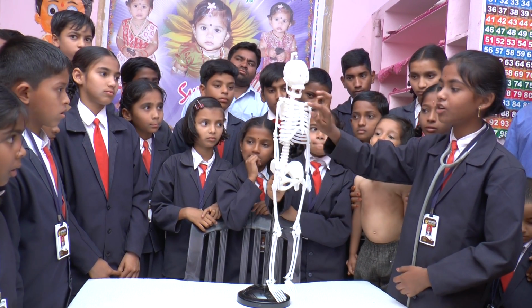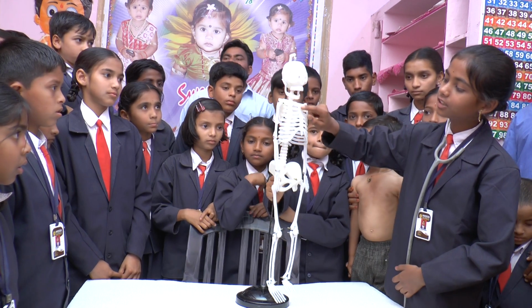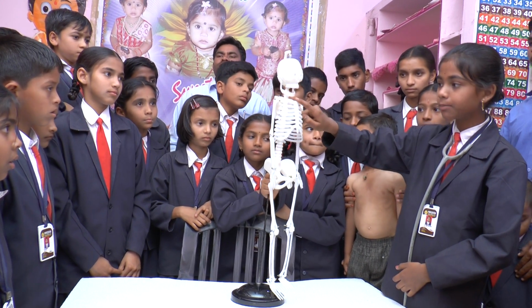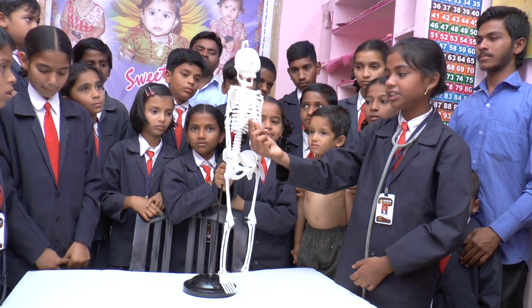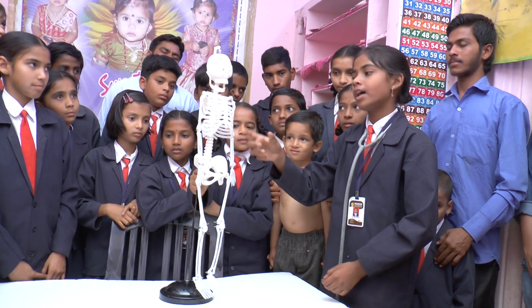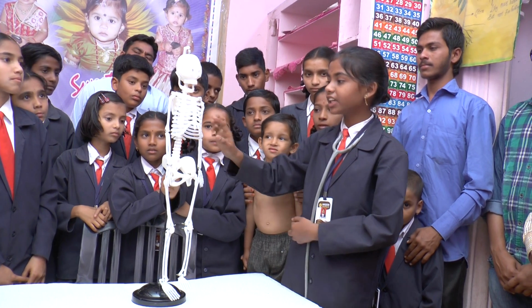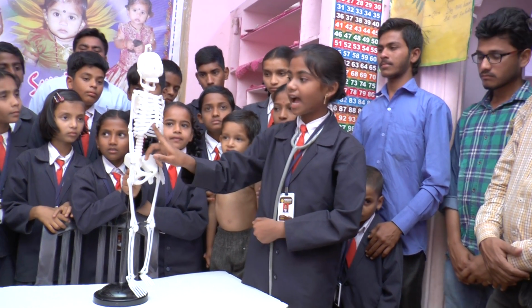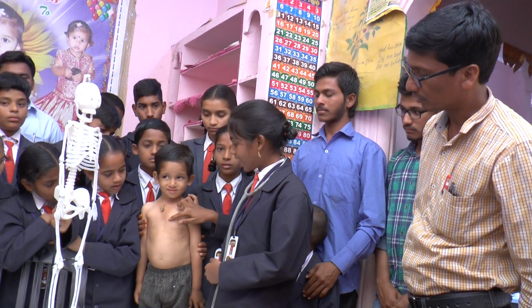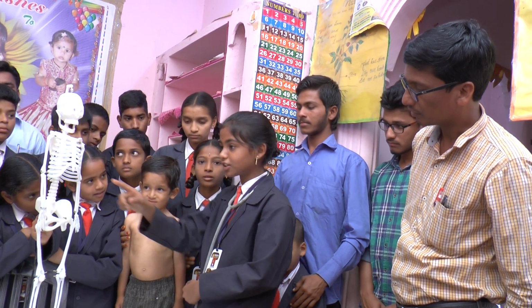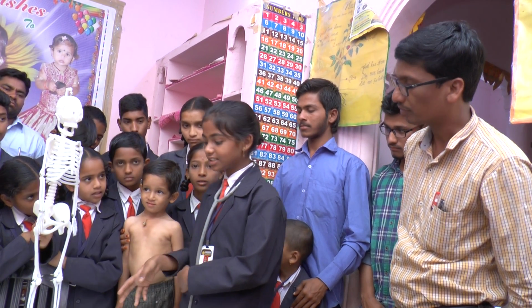Here the vertebral column is present and here the breastbone is present. The vertebral column is also known as the spine. We call this spine the vertebral column. These ribs are protecting the heart and lungs. Here the heart is present and the lungs are present here. These ribs are carrying the heart and lungs.